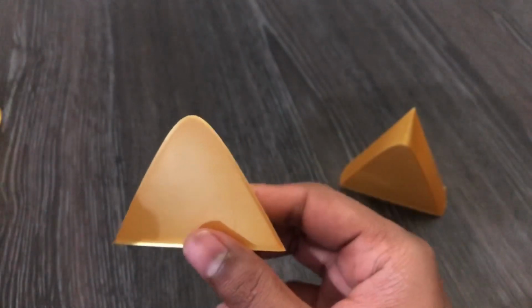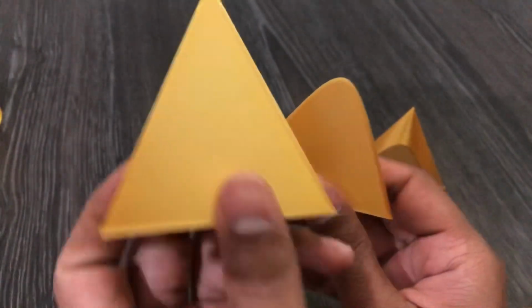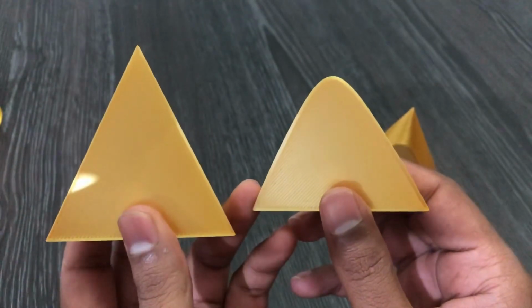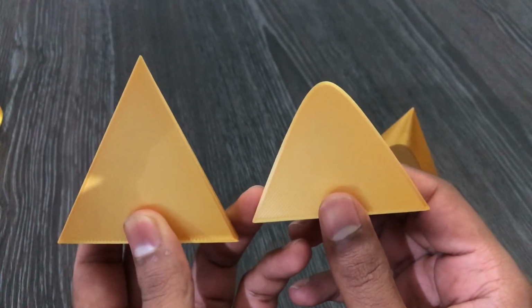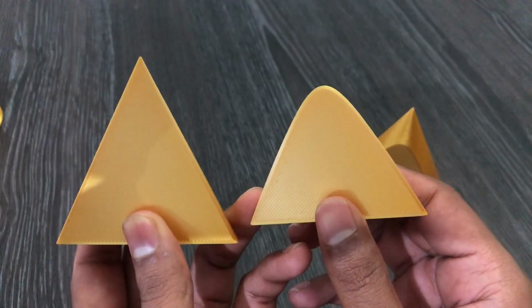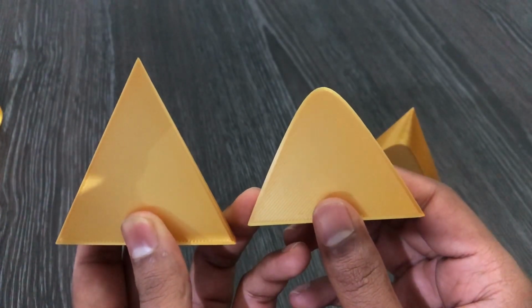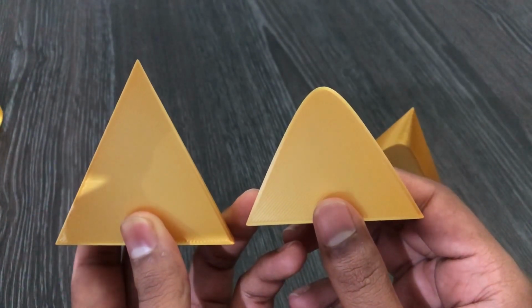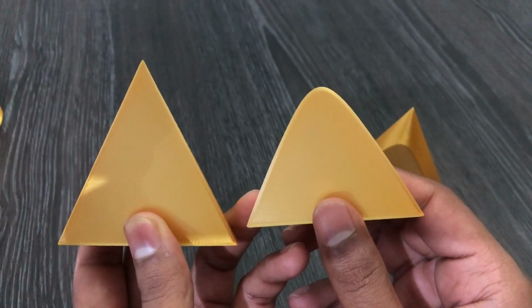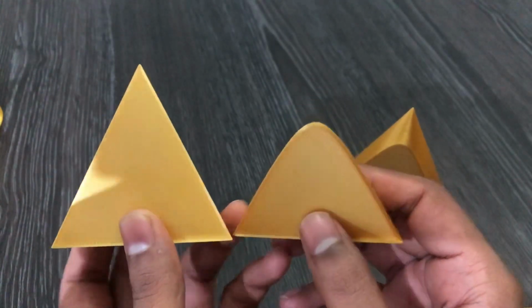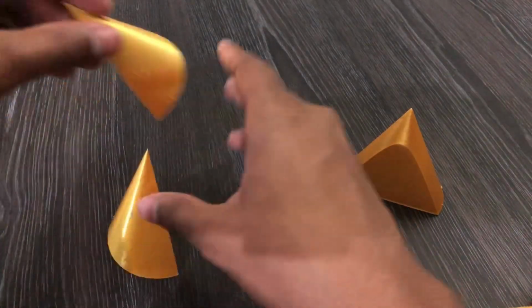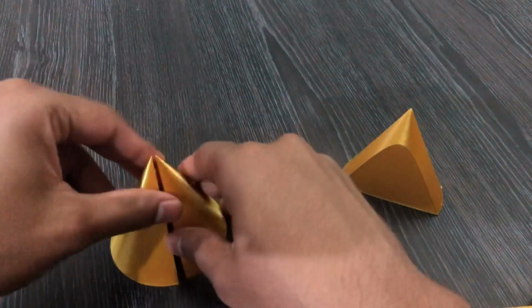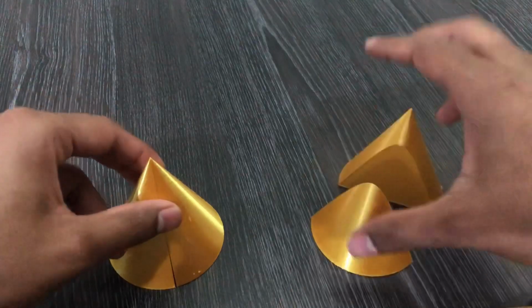And of course, it is different from the triangle. So when the shape is different, or the size of the shape is different, when we cut along a particular direction, then the shape is non-uniform. So when we cut the cone vertically, it is non-uniform.